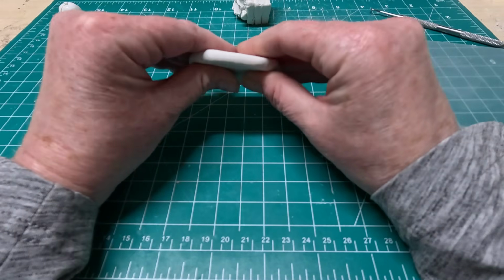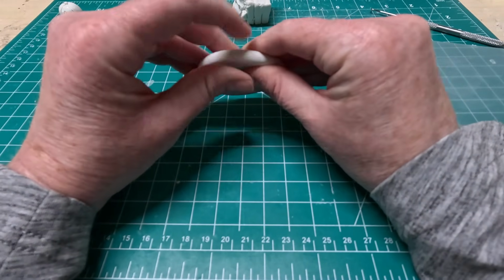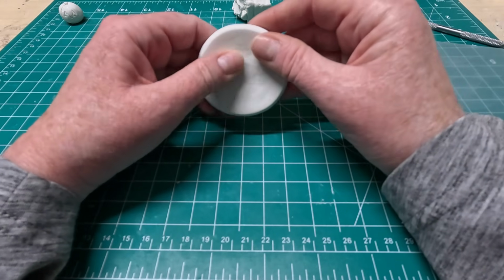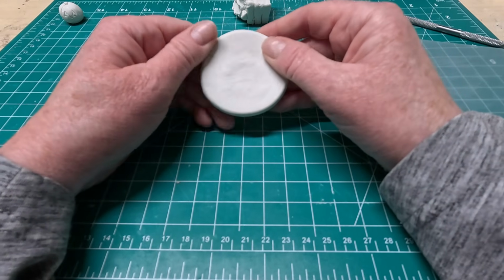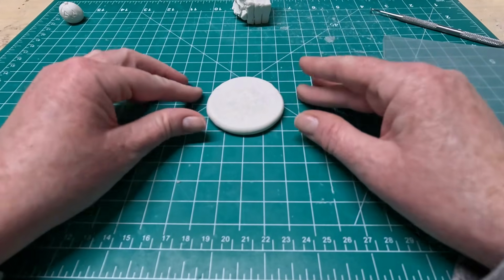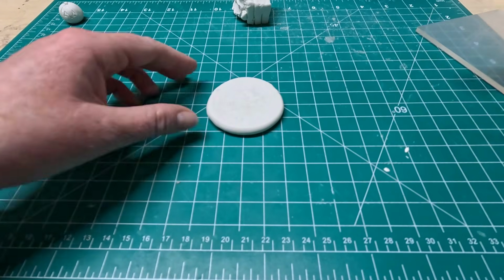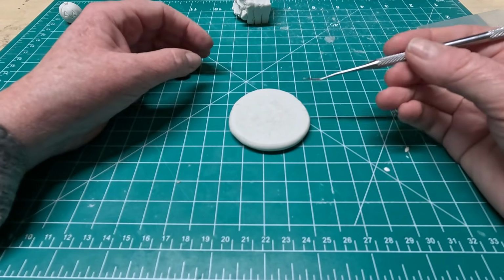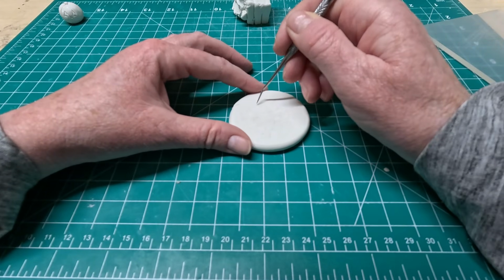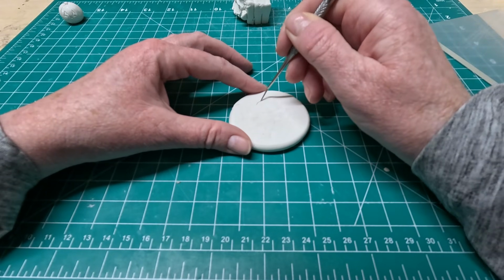So this is a pretty good thickness right here. When you're doing tombstones, you want to have a decent amount of thickness on them. So I'm going to go with this, and I'm going to do a small one, so pretty basic. With a little sculpting tool, I'm just going to basically start scratching in my design.